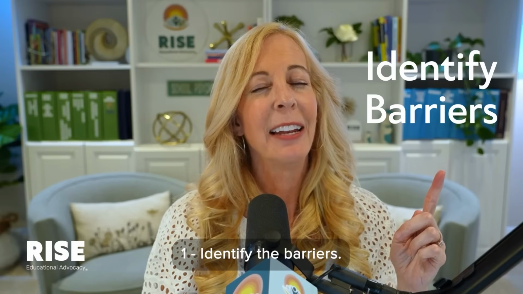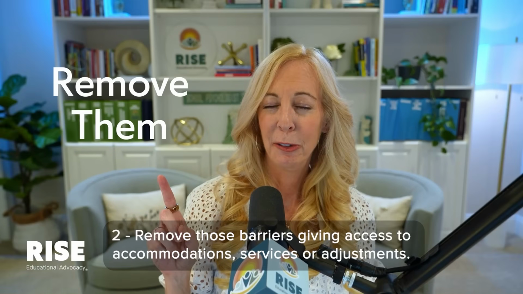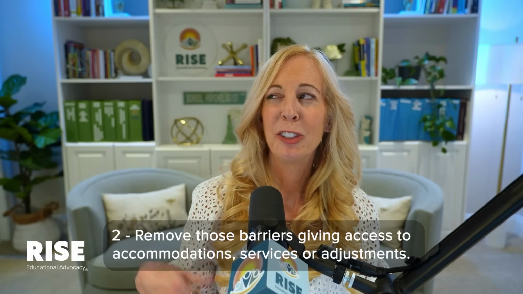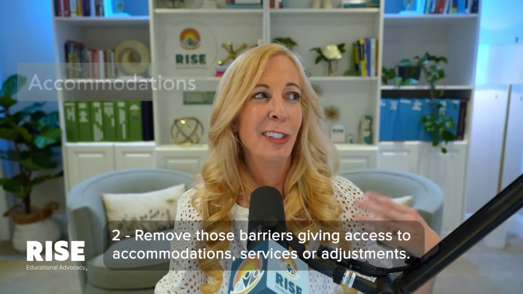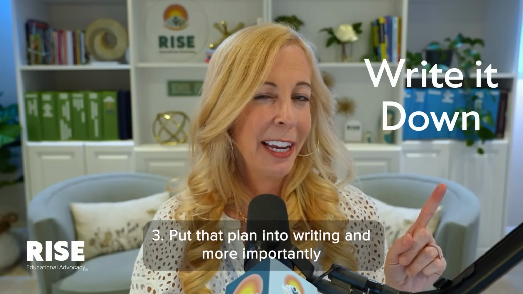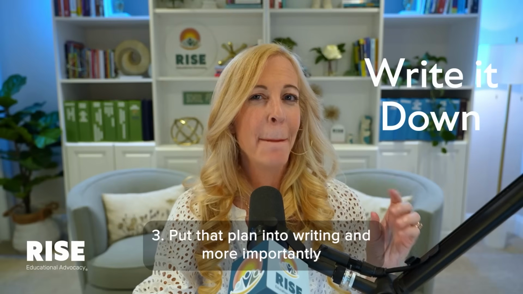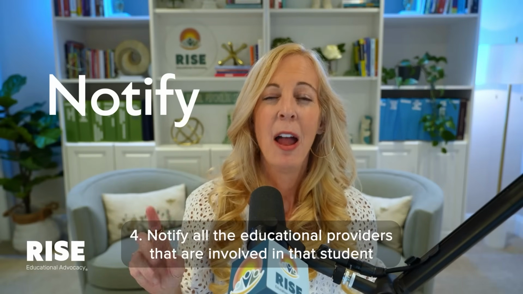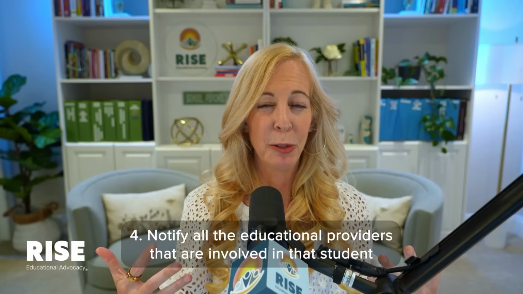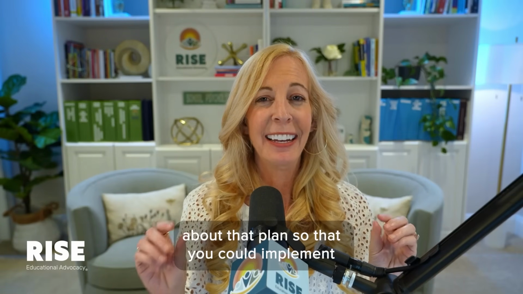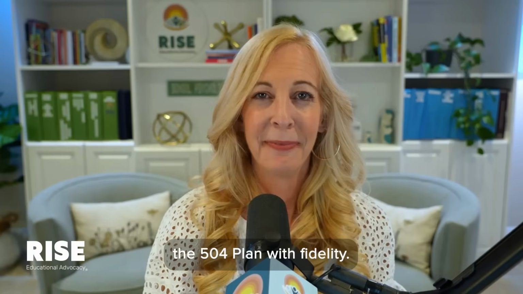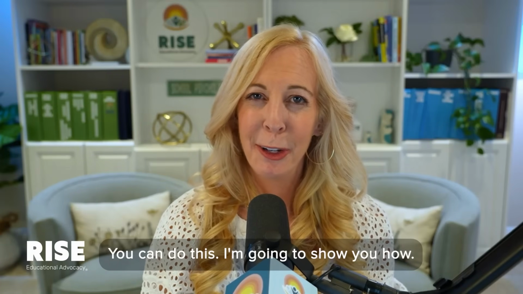1, identify the barriers. 2, remove those barriers, giving access to accommodations, services, or adjustments. 3, put that plan into writing, and more importantly, 4, notify all the educational providers that are involved in that student about that plan so that you can implement the 504 plan with fidelity. You can do this. I'm going to show you how.